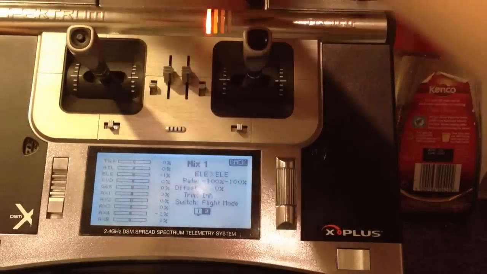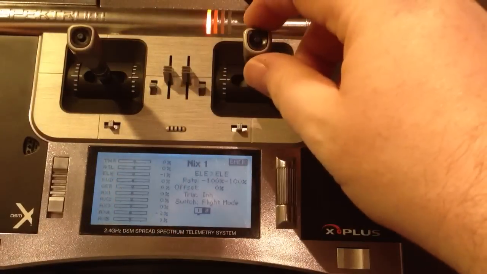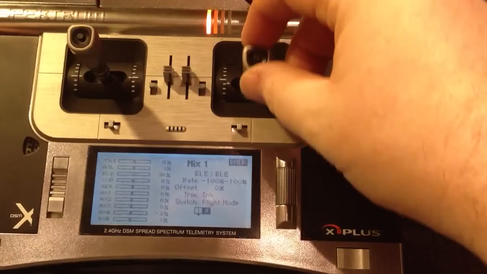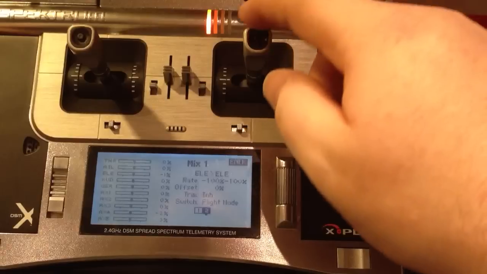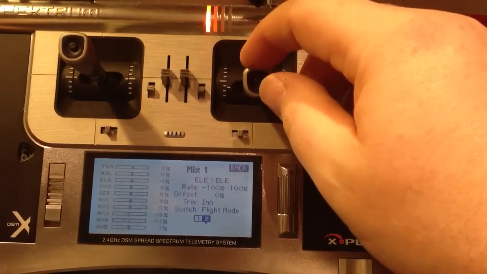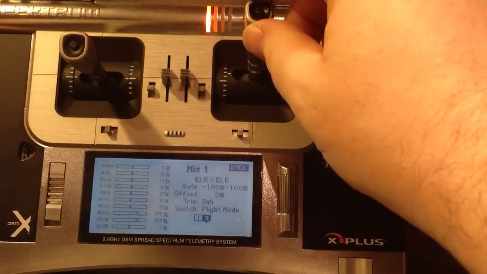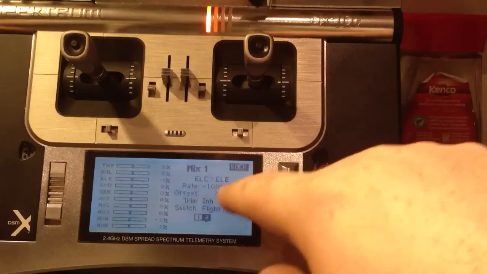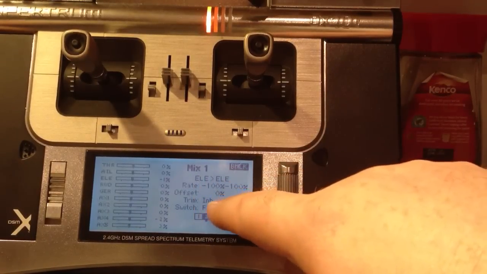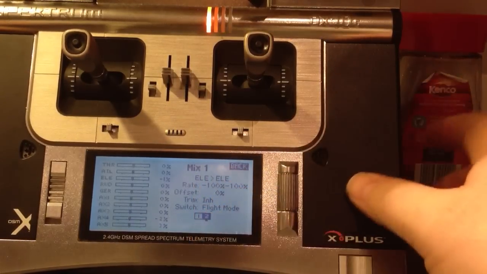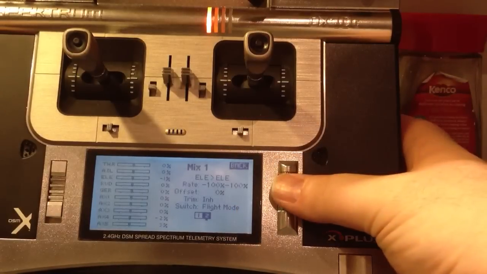So with the switch up, you'll see this bar moving, like so. With it down, concentrate here, it will not move at all. Okay, that's all this function is doing. Minus 100, minus 100, offset 0, flight mode, etc, etc.